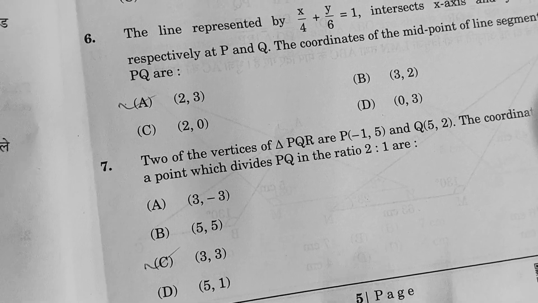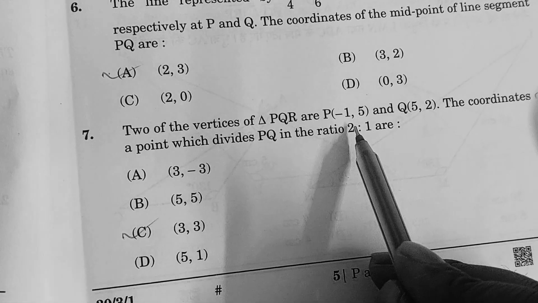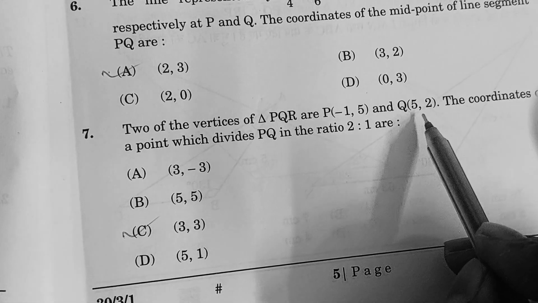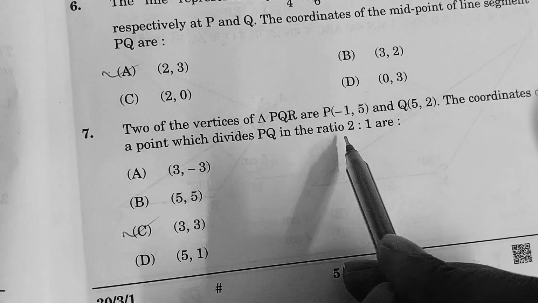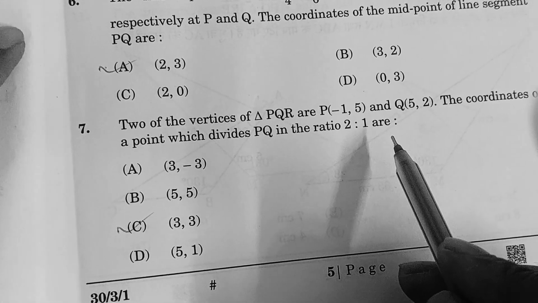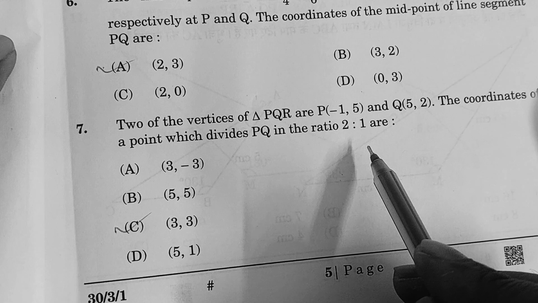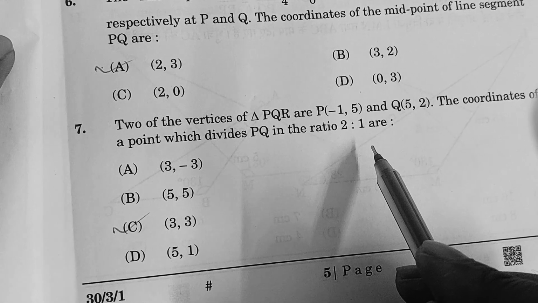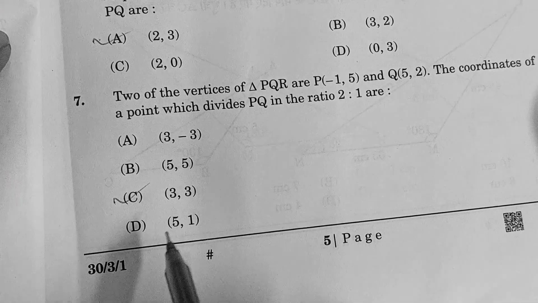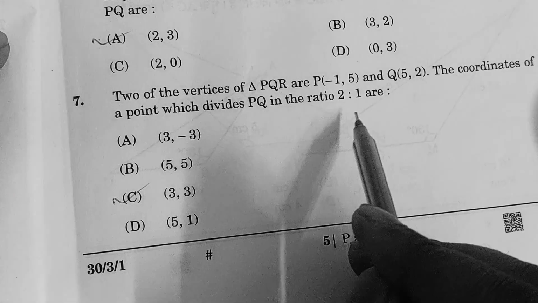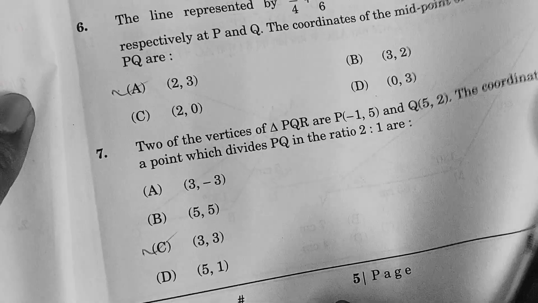Now two vertices of triangle PQR are P(minus 1, 5) and Q(5, 2). The coordinates of the point which divides PQ in the ratio 2:1. By using the values of the ratio, as you know, the formula m1 x2 plus m2 x1 upon m1 plus m2 can be used. So you find the coordinates of the point which divides PQ in 2:1, that is 3, 3.